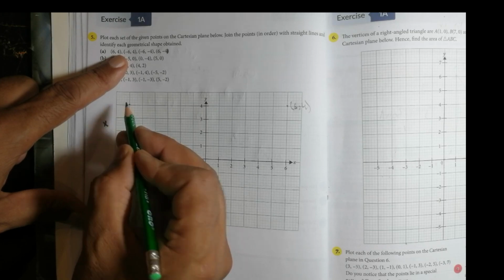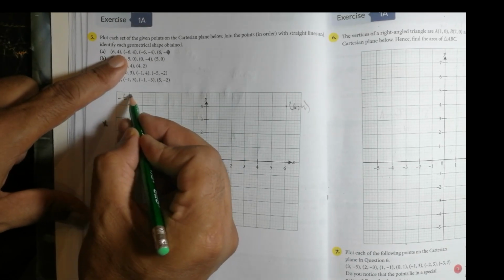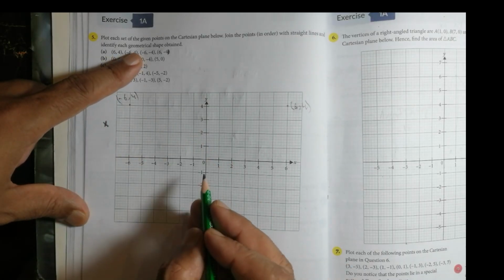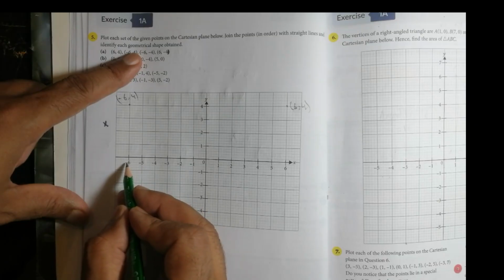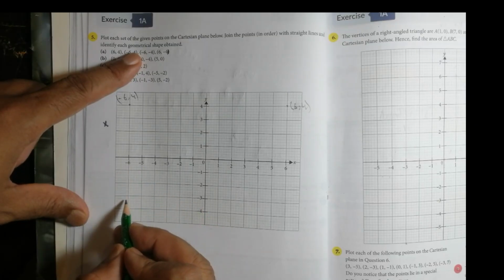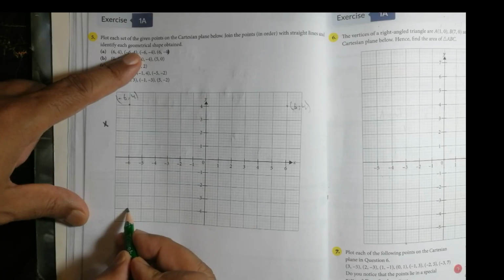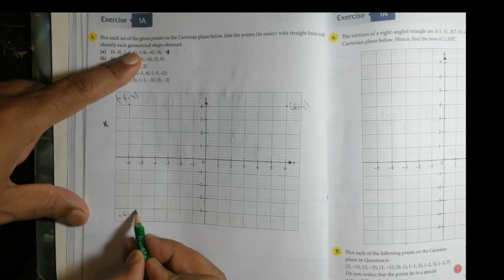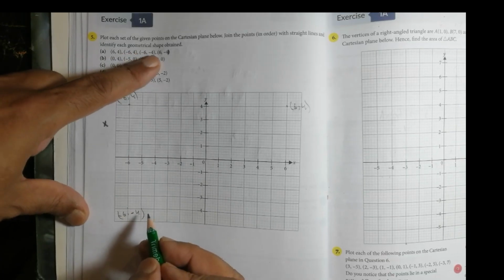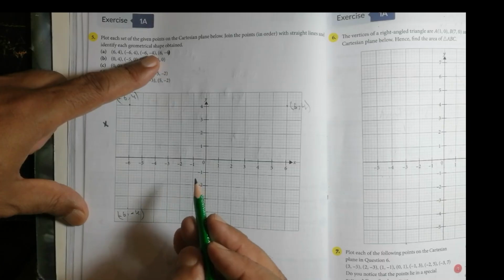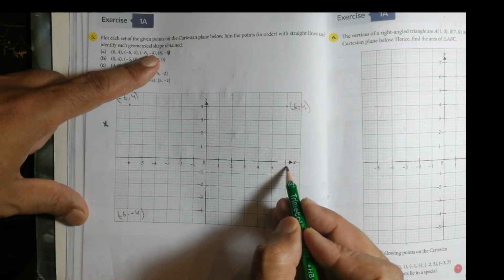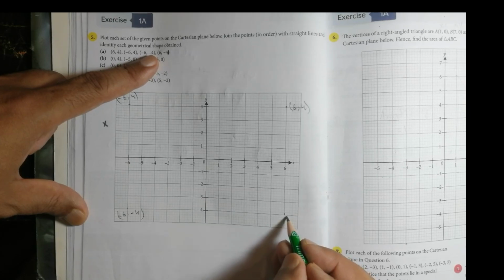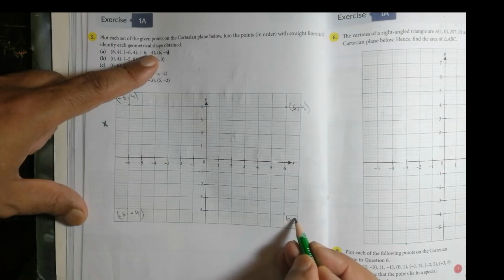Then (-6, -4): x is negative and y also negative, so it will be downward. Minus 4 is this one. Then (6, -4): 6 is positive and minus 4 is this one.